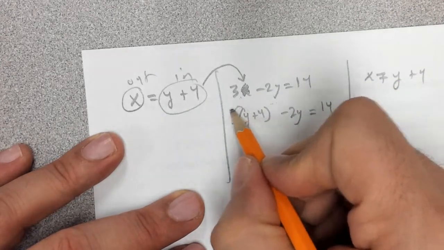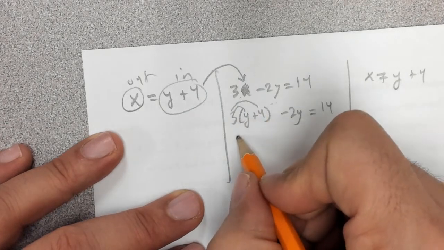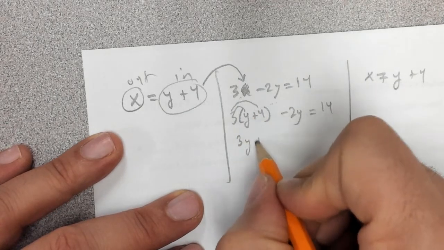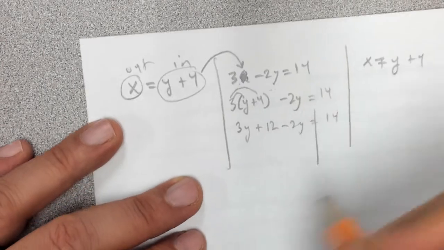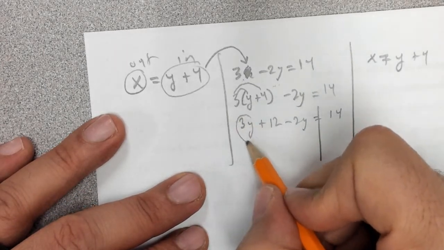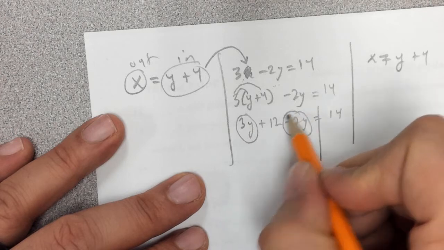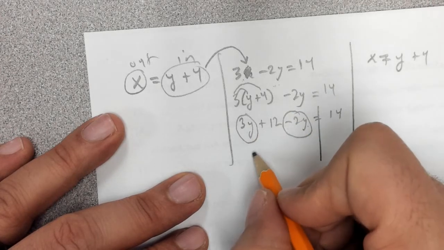Now we'll do the parentheses first because we always handle that first. 3 times y is 3y. 3 times 4 is 12. Minus 2y equals 14. Now we go back to what we did earlier, which is combine the letters together. If you have 3y and take away 2 of them, you only have 1y left.